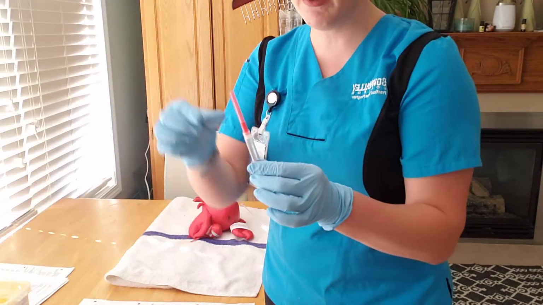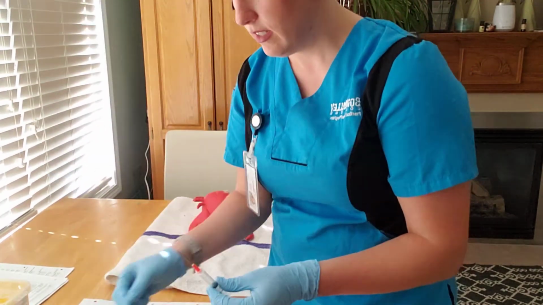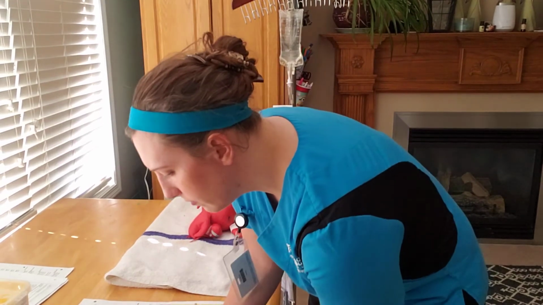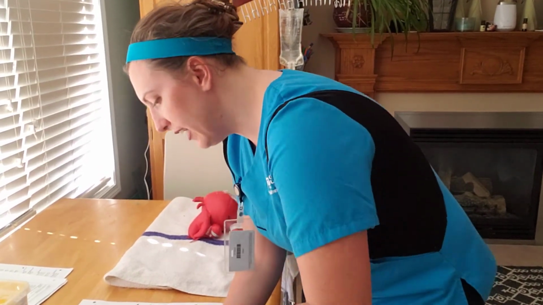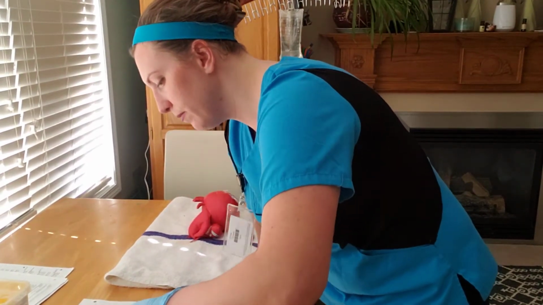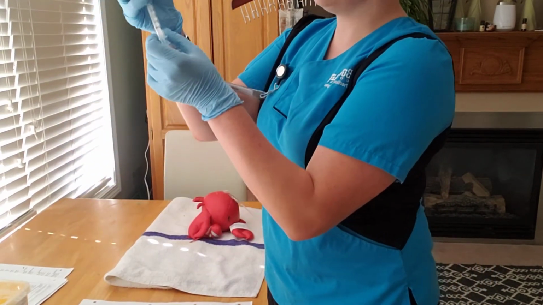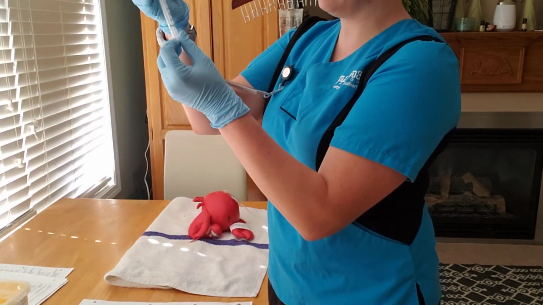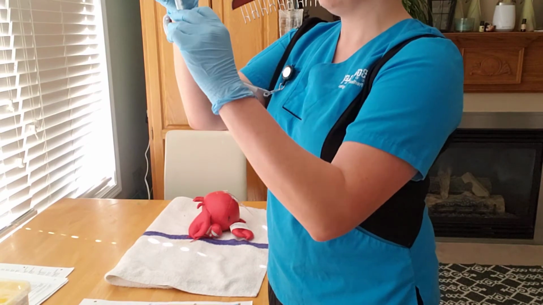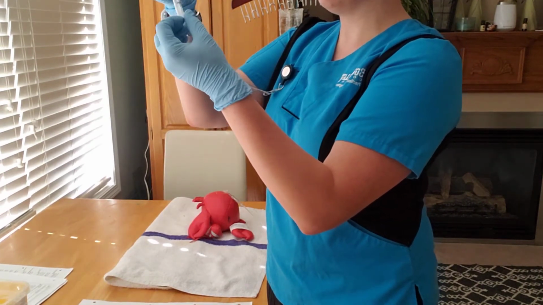So I'm gonna remove the cap to my syringe. I'm gonna inject the 2 mils of air. And now I'm gonna take out 2 mils of my ranitidine. A little air bubble in there.